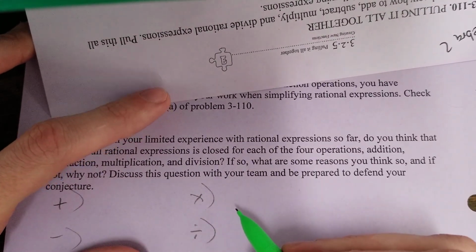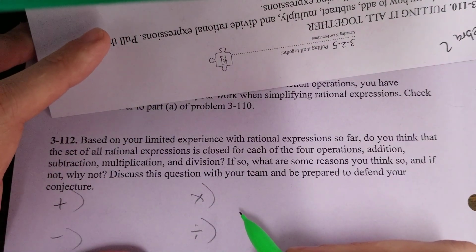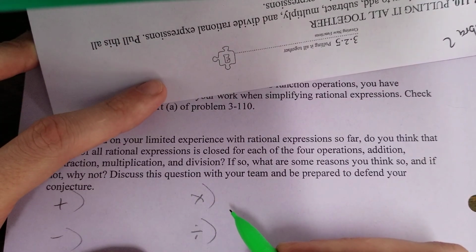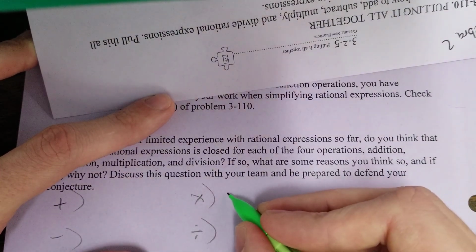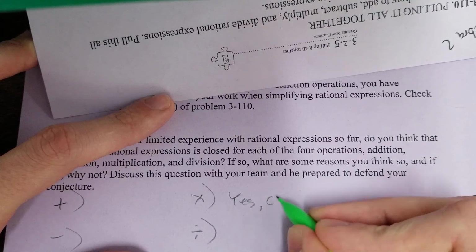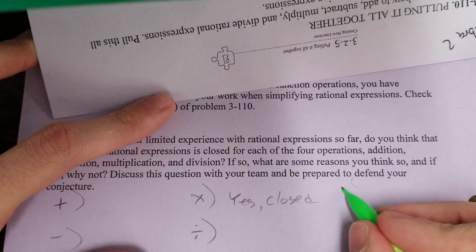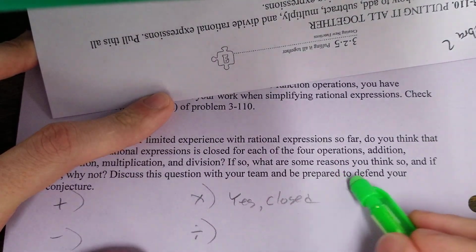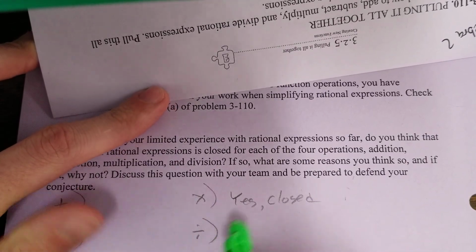What we see is with our rational expressions, so far, multiplication, if I multiply two rational expressions, two fractions, I get another fraction. So I would say, yes, it's closed. The graphs look different than our normal whoosh whoosh, but they are still there. It's still a fraction. We're good. You should find that they are closed for all four of these.